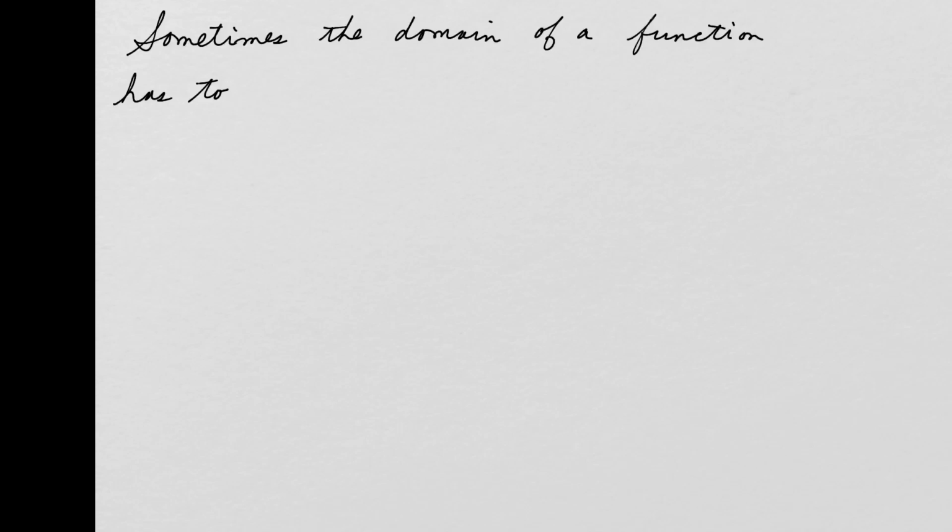So sometimes the domain of a function has to be restricted so that it is 1-to-1, so it becomes 1-to-1 and has an inverse.